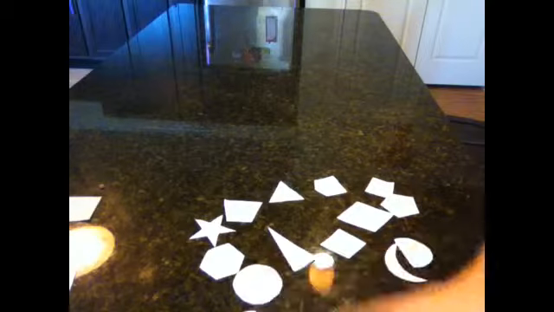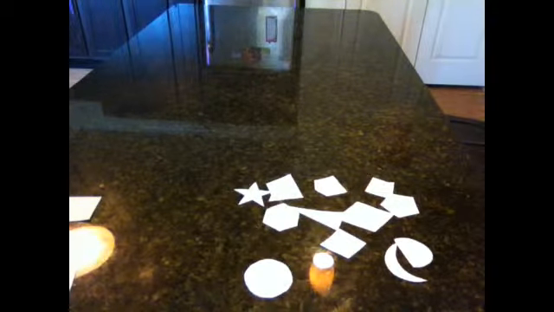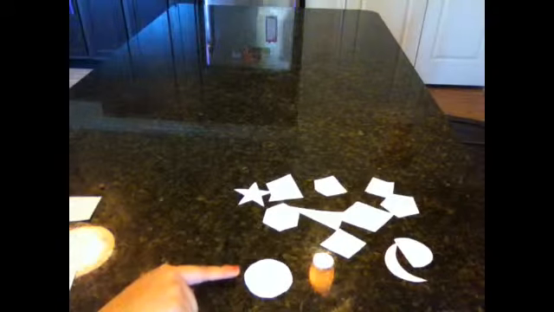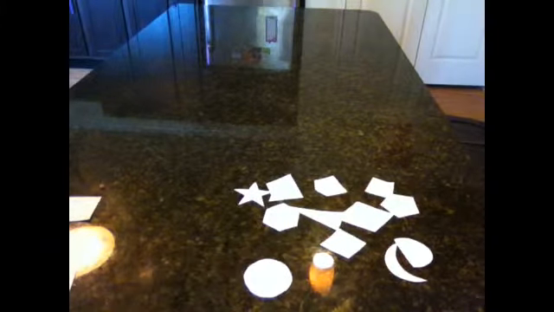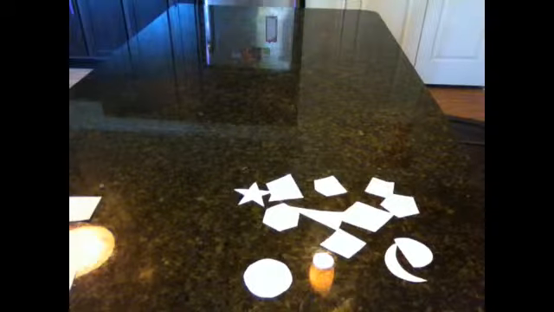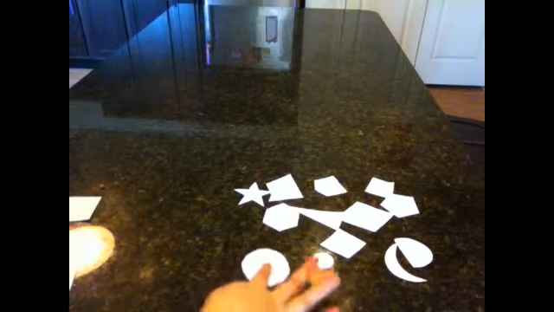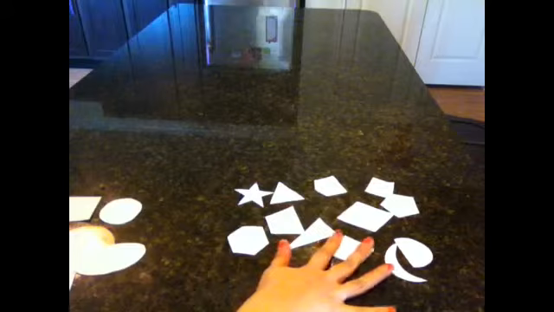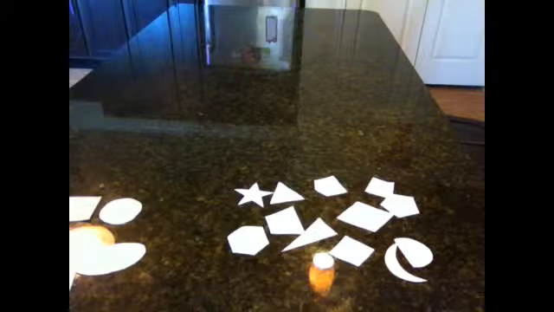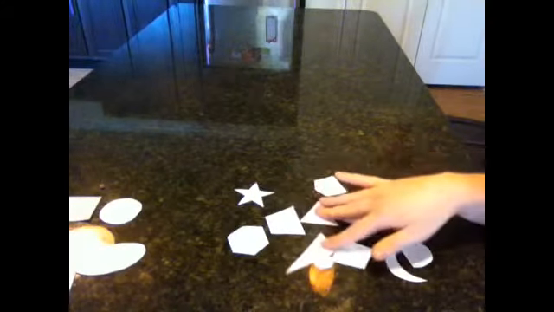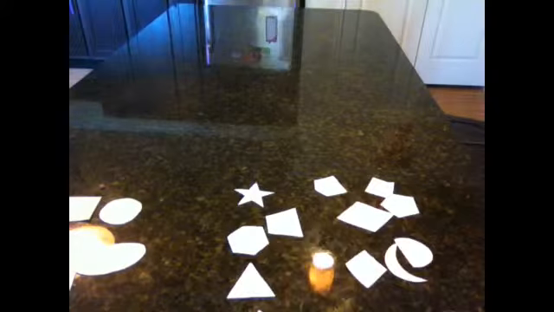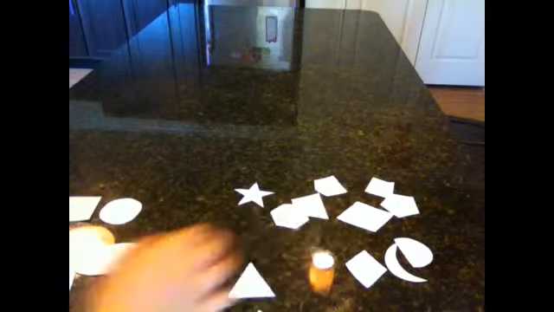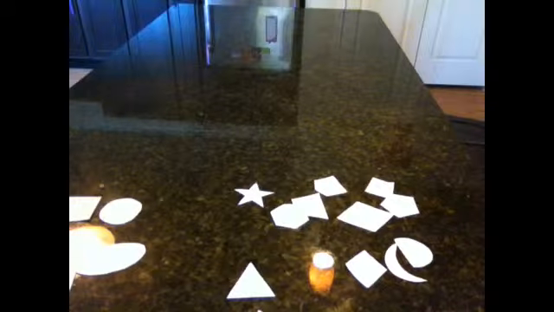Is there anything else that we see that have similar qualities? These are both round. Do they have any points? No. So what is this? A circle. This is a circle, and this is an oval, because this is a longer circle. Do you see any other shapes that have similar qualities? These both have 3 points. So what shapes are these? Triangles. These are both triangles.